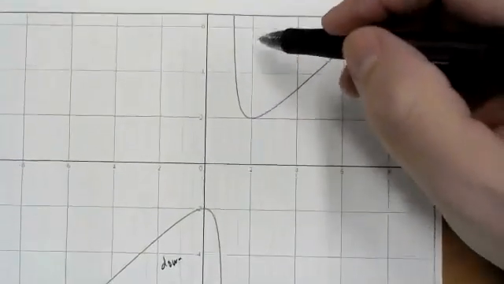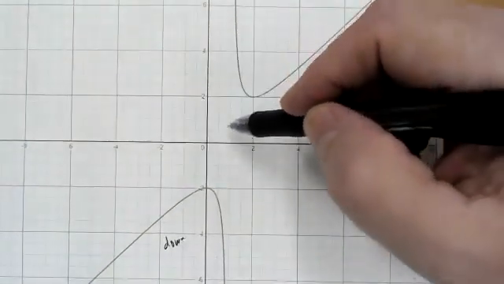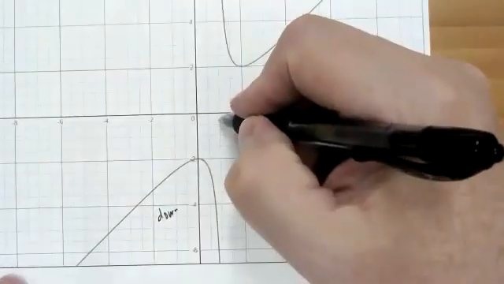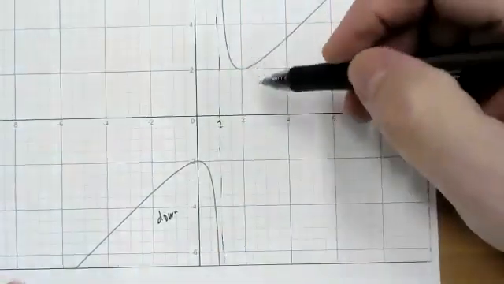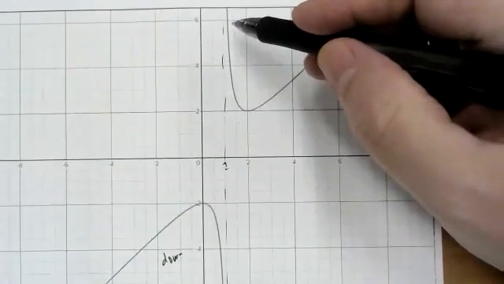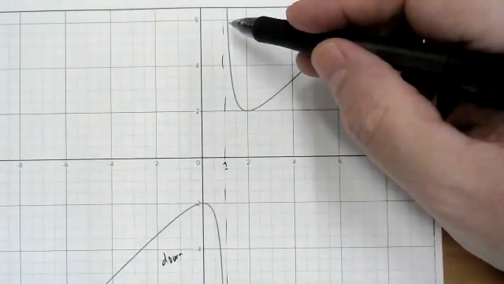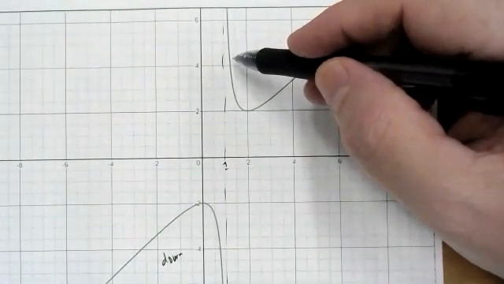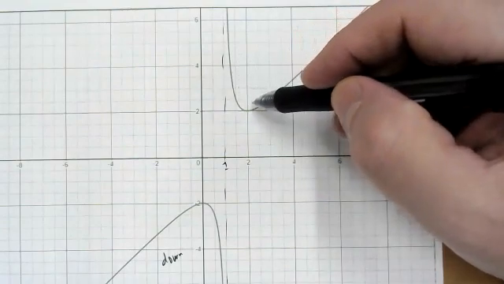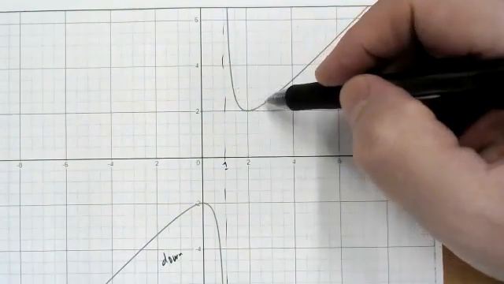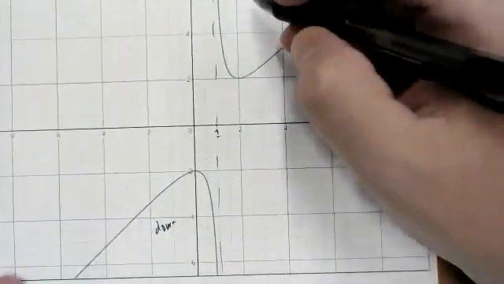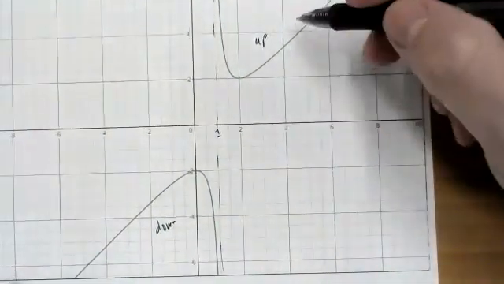But this actually has an asymptote, because the asymptote looks like it's right here, at 1. So there's a gap or a break. Once you get up here and start along here moving to the right, then this looks like a bowl or a cup, this whole thing.